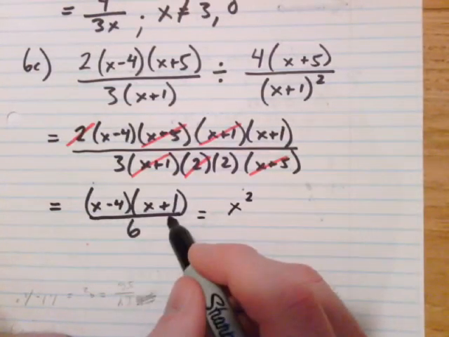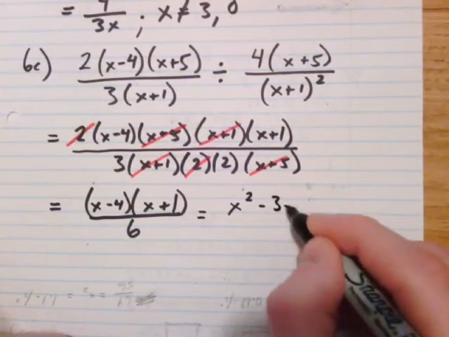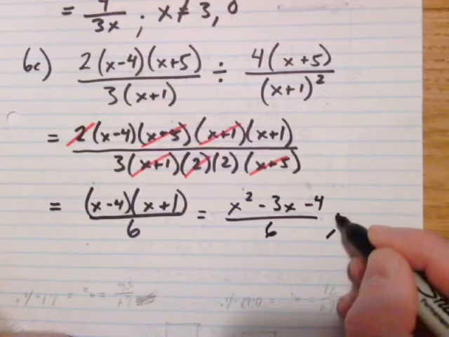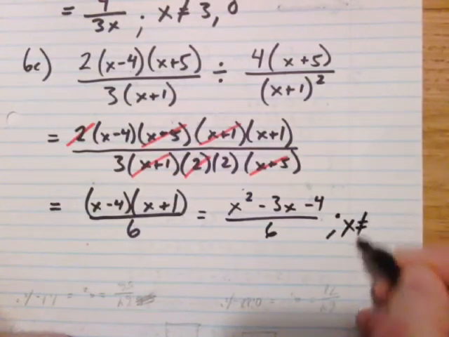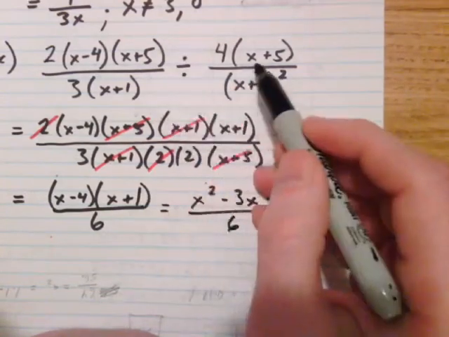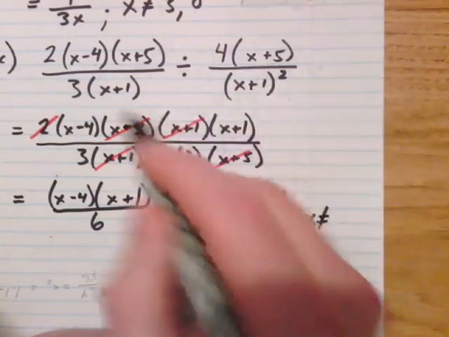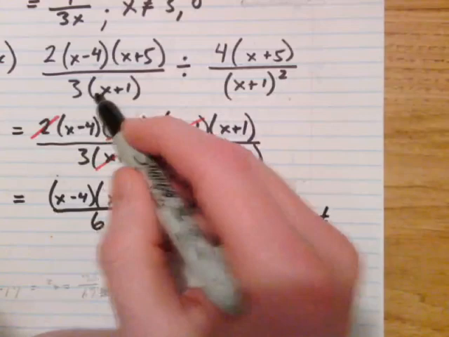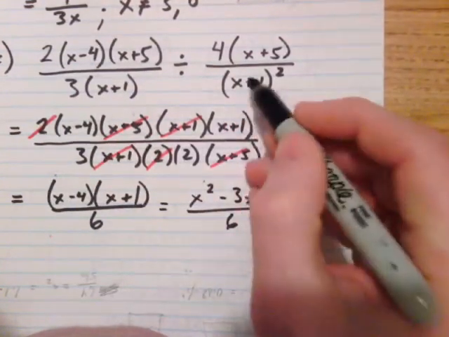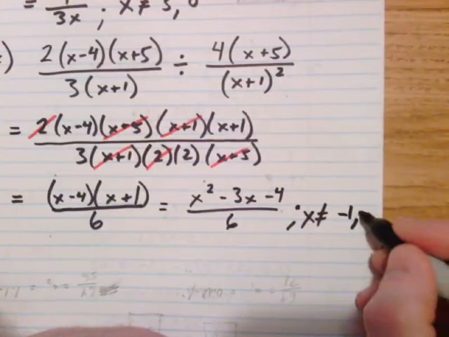So this is x squared minus 3x minus 4 over 6. Non-permissibles. X can't equal, let's go to the original, can't equal negative 1. Don't forget the left side too. It's not just the right. So x can't equal negative 1 or negative 5.